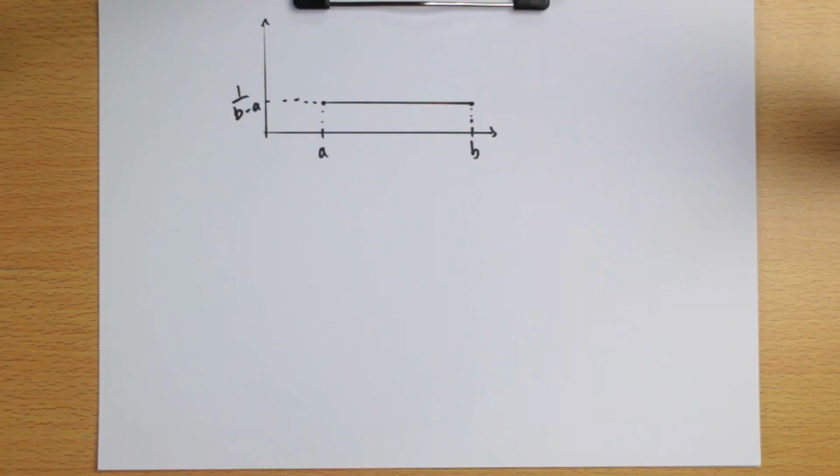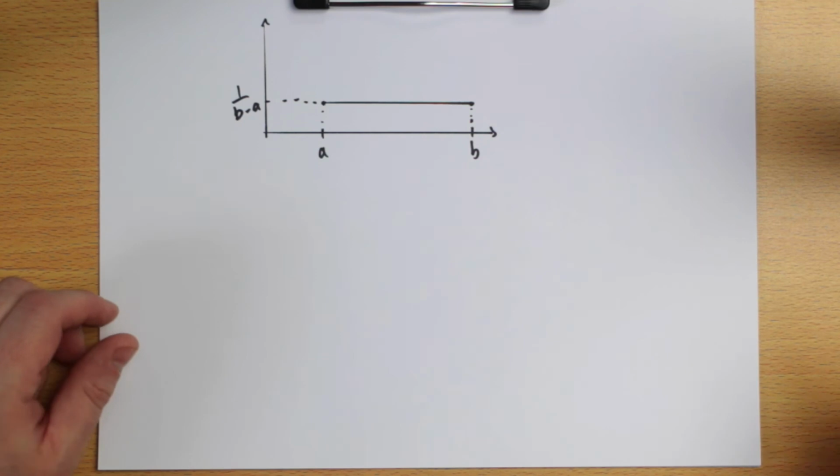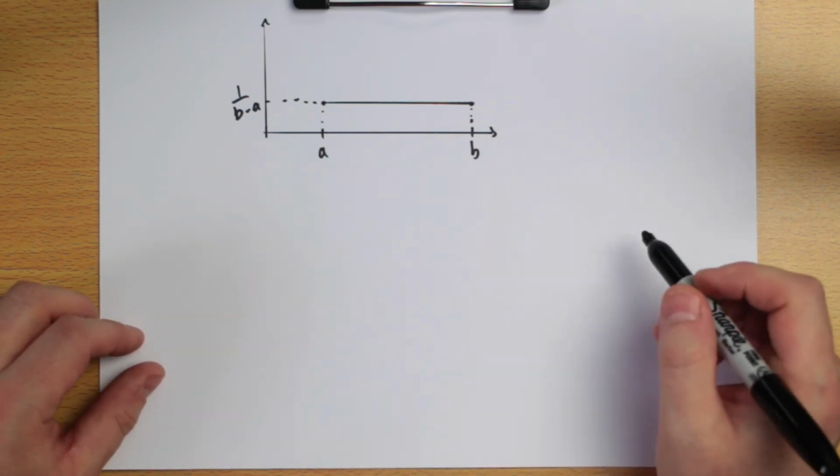Now that we know what uniform random variables are and we know how to calculate the expected value of a continuous uniform random variable, how do we handle information? How do we update uniform random variables? So this is quite simple.